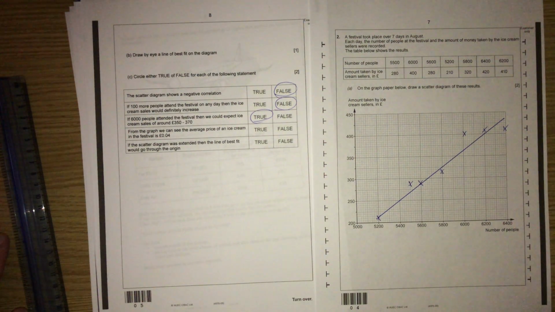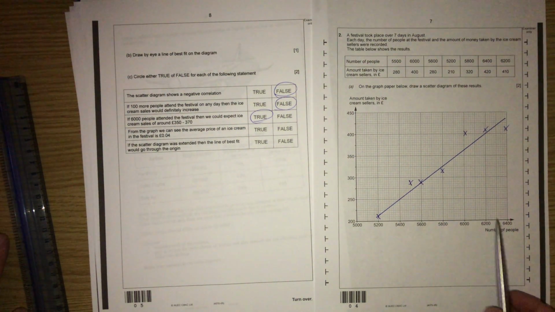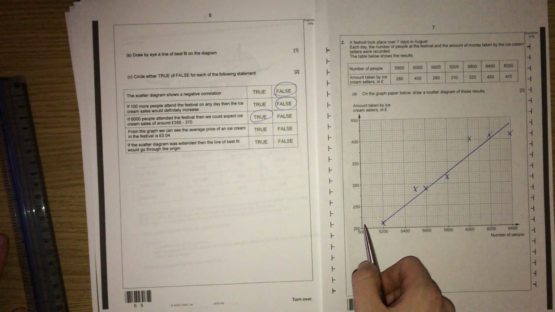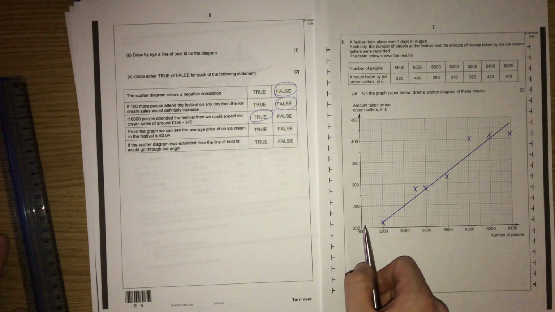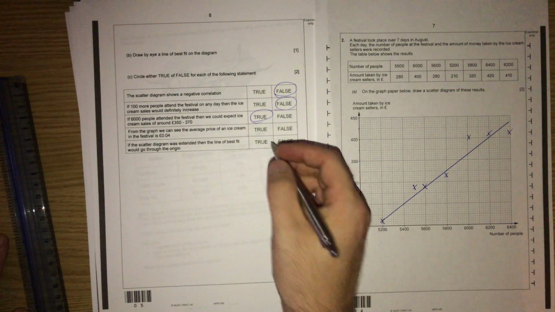The graph actually tells us nothing about how much they've charged for ice cream. All this tells us is how many people were at the festival and how much the ice cream sellers have made. This doesn't tell us that 5,200 people bought enough ice cream to spend £280. This just tells us there were 5,200 people there and the ice cream sellers made 280, so we don't have any information about that.